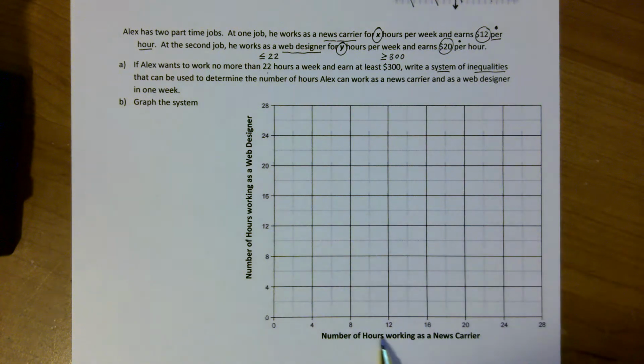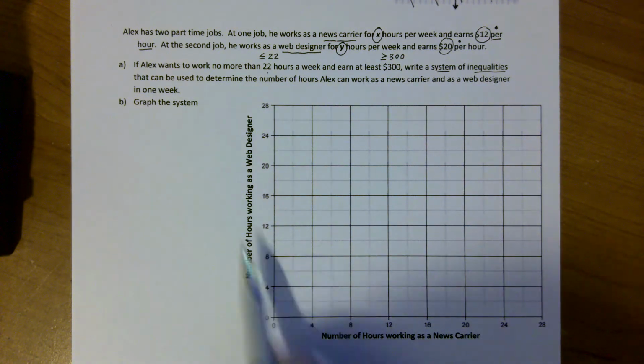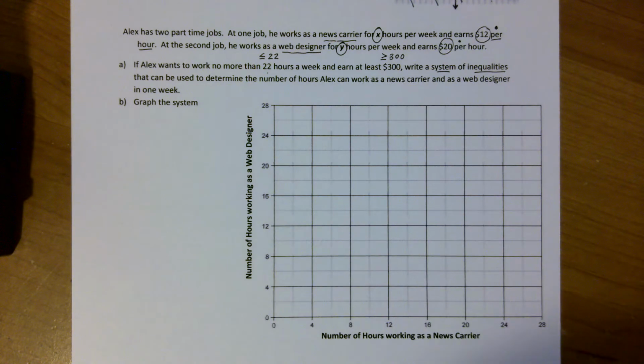So I've already labeled your X and your Y axes. If it's not labeled in a word problem, you need to write those labels as well. I also gave you the intervals. So each of these boxes is worth 2. This is 2, 4, 6, 8, and so on. If your axes are not marked with the numbers, you have to figure out how best to decide how much each of those boxes are worth.